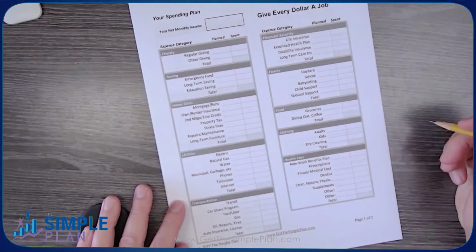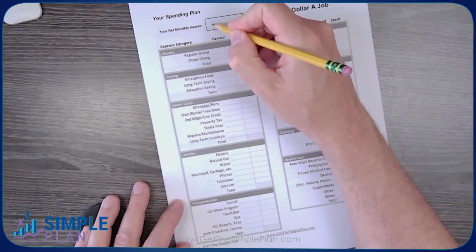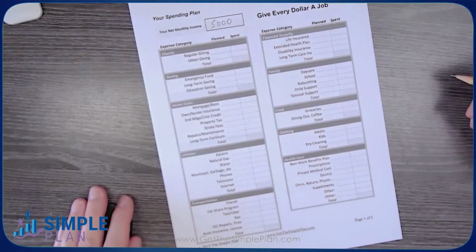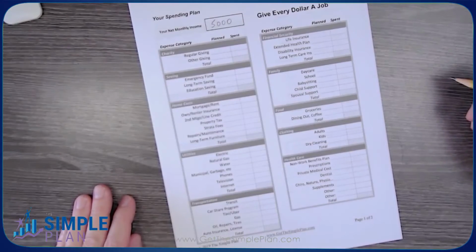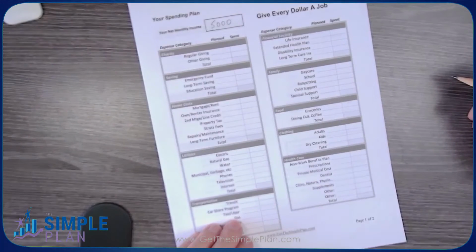So we start by entering in the top our monthly income. And I'm just going to make these numbers up. We're going to go with $5,000 as a net monthly income. That would be a not uncommon average Canadian family take-home pay income.